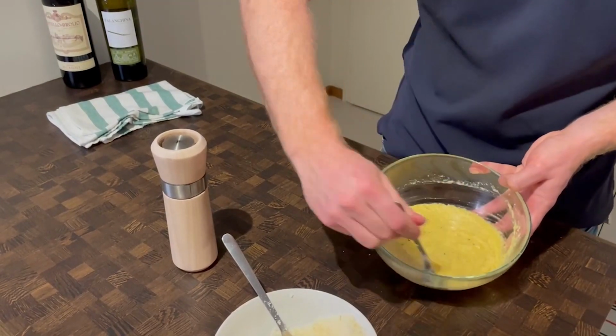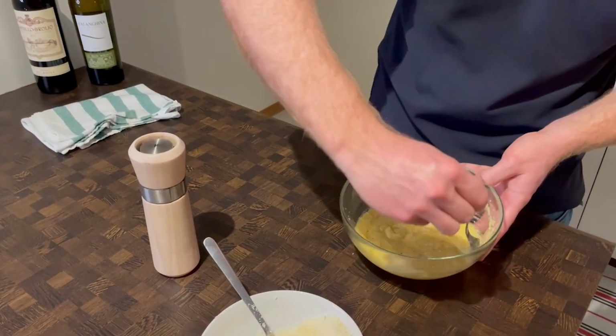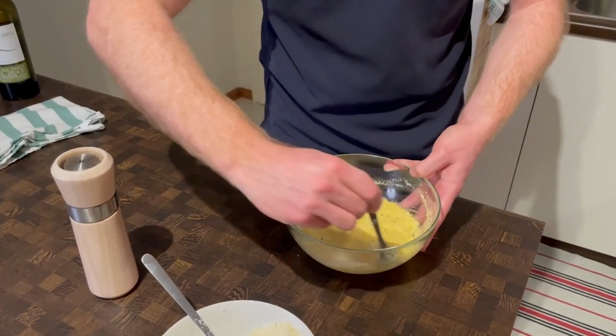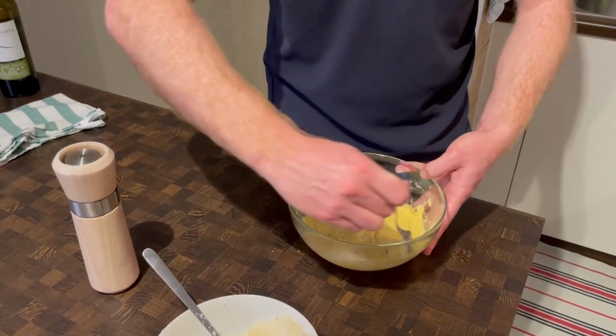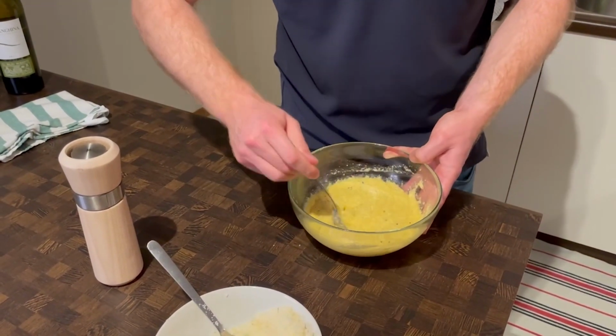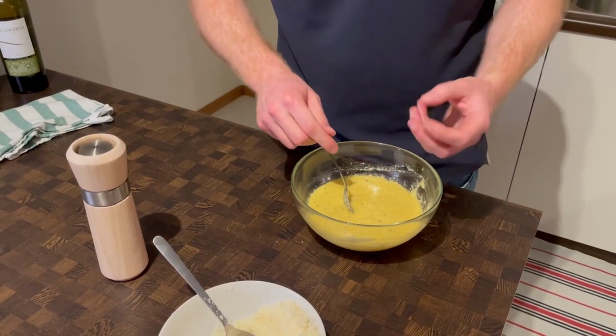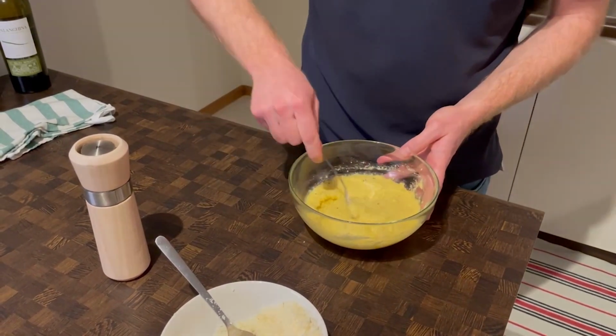Perfect. Now we have a nice thick sauce. So we just need to prepare the pasta. And then we're gonna mix the pasta with the sauce at the very end, adding the water of the pasta with the starch to make it more runny.